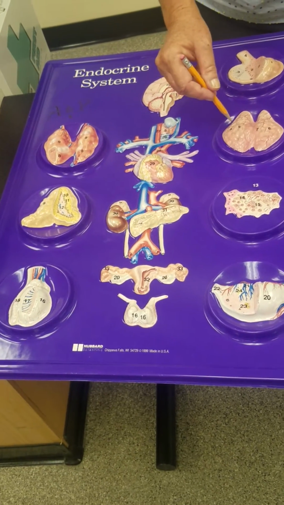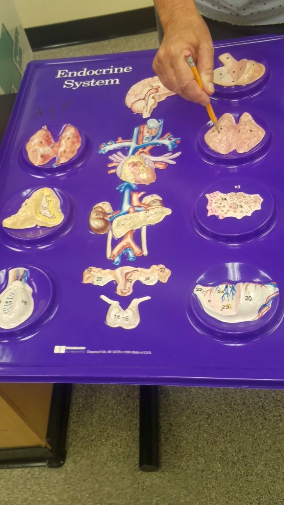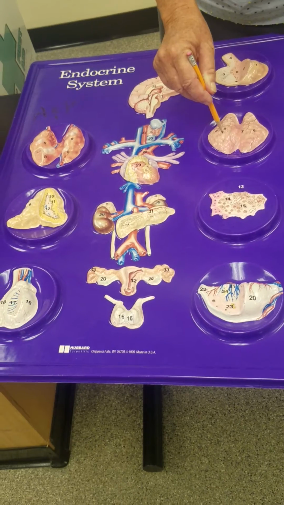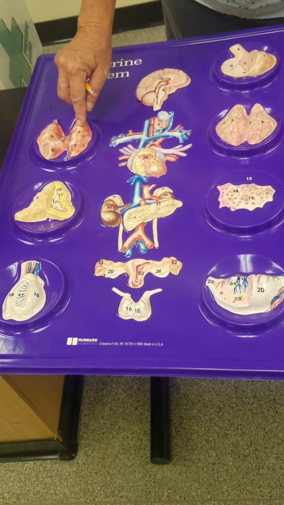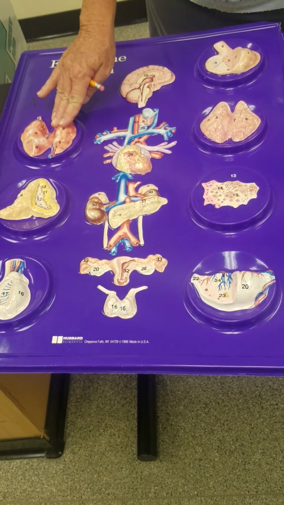Okay, so that will increase ultimately, and then you have an increased metabolic rate. The other cells here, the parafollicular cells in the thyroid gland, are really from A&P1. This is about blood calcium regulation.